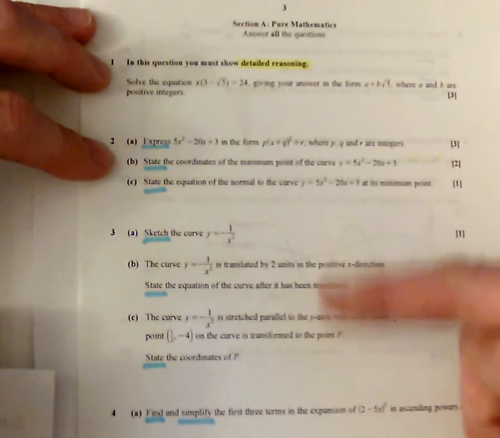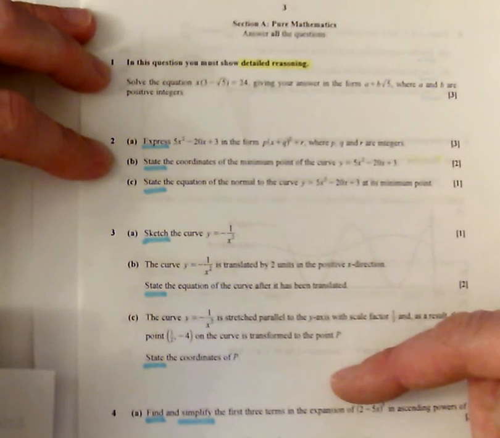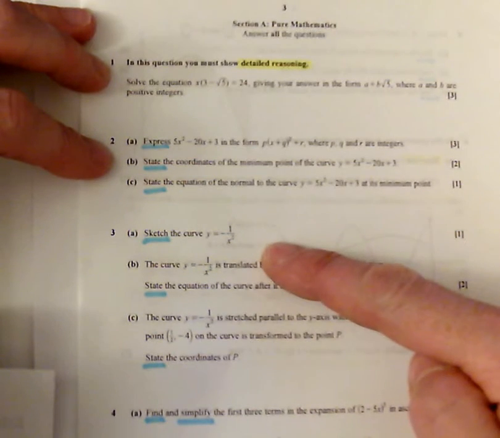Here's the paper that you did recently. We're going to look at question 3, and it starts with a sketch of a curve.